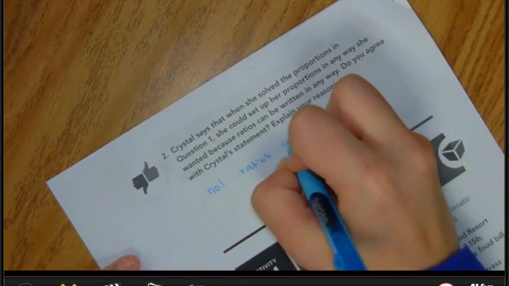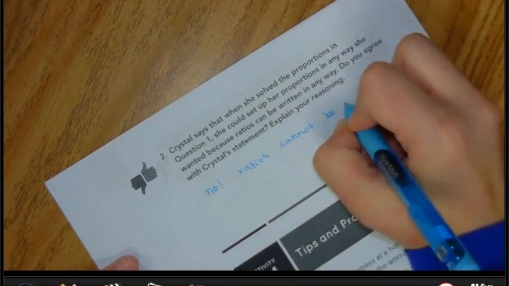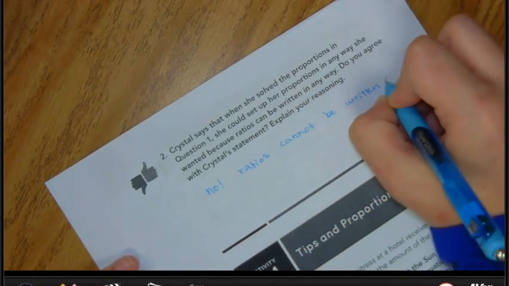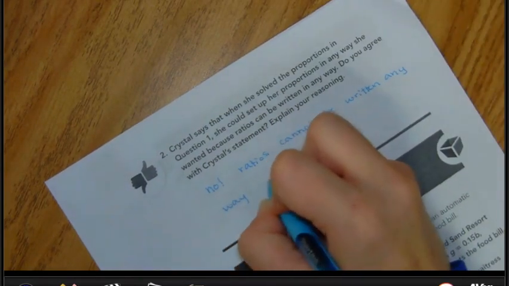Ratios cannot be written any way you want.